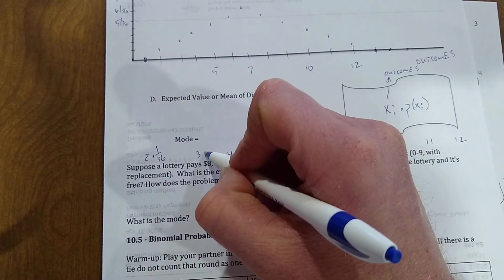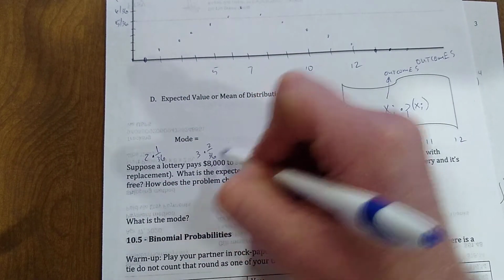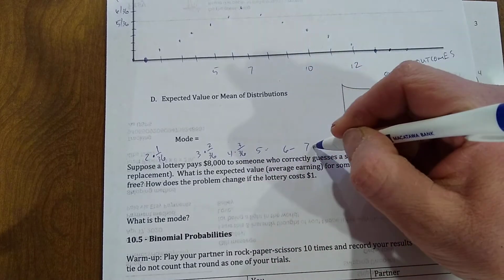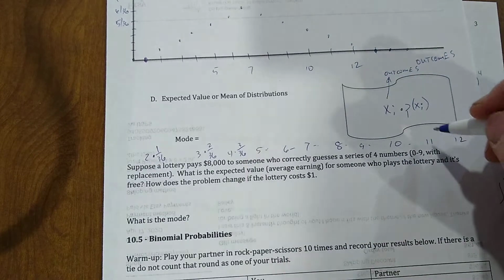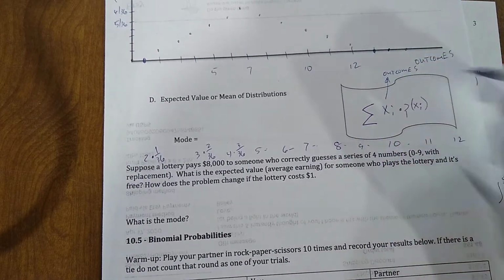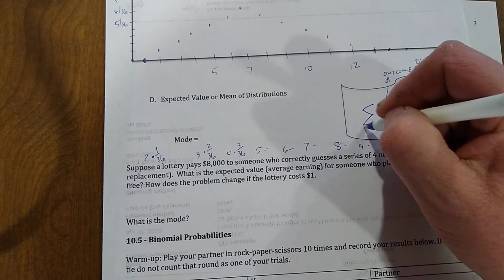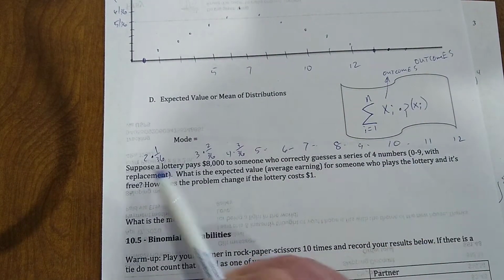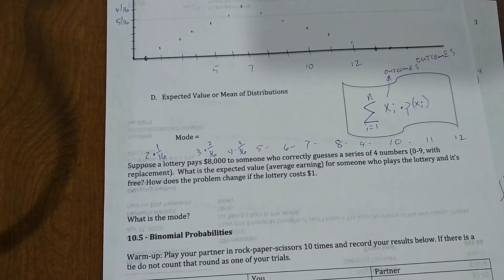We're going to multiply each one by its probability. It's going to get tedious, so I'm going to stop writing them, but you get the idea. You're going to match each outcome with its probability. When you're done, you're going to add them up. So that sum right there means add them up, i equals 1 to n. So you're going to have the sum of each outcome matched with its probability.